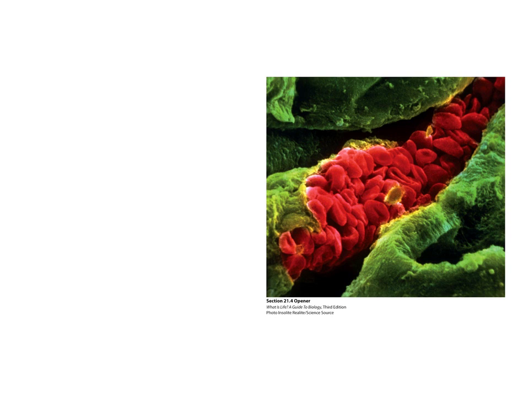This is showing you red blood cells packed into a capillary. A capillary is like a really, really tiny vein in your body.